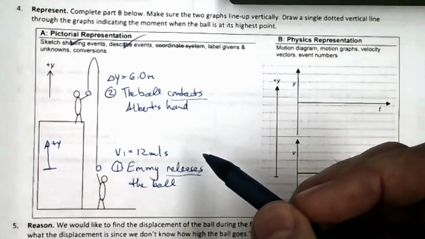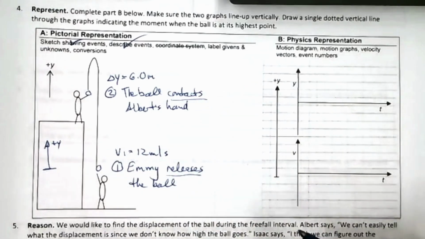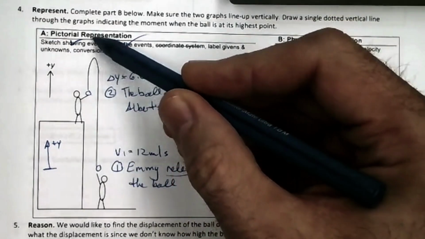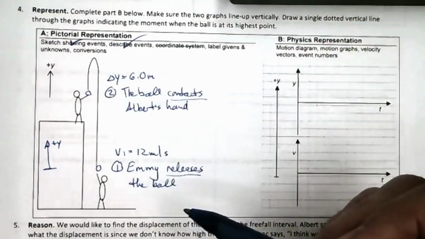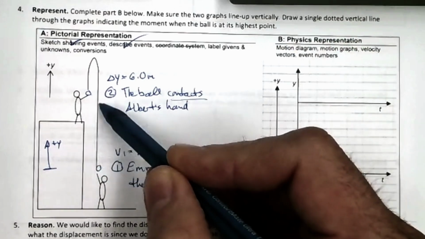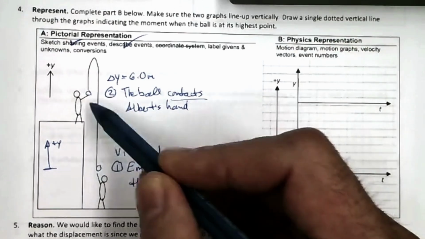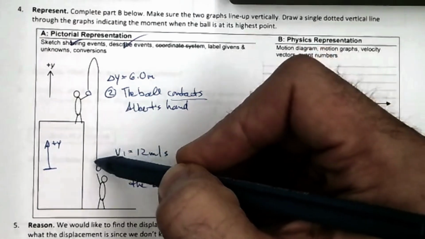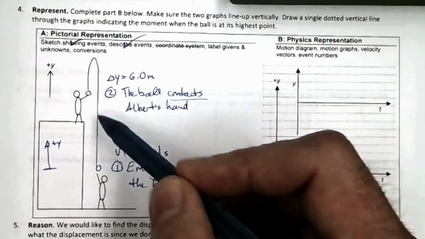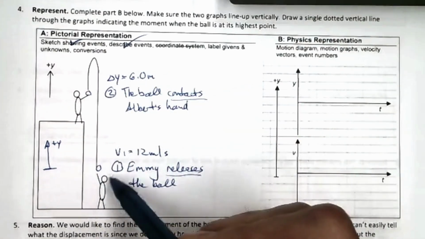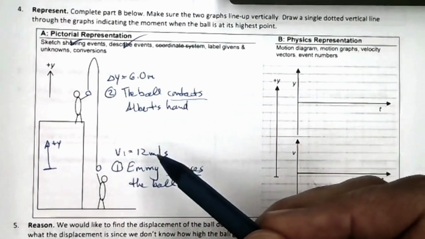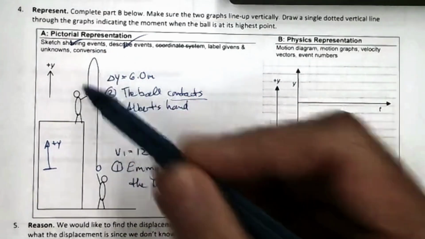Now, here's an important piece of our understanding about how vectors work and also how the big five equations work. It doesn't matter how far this ball travels above Albert before he catches it. What this is telling us is that the ball is at a vertical position of 6 meters above its start at event 2. So it could have traveled much, much higher before Albert catches it. But at the moment he catches it, it is 6 meters above its starting point here. And so that's why displacement is such a powerful idea compared with describing the distance the ball might be traveling.